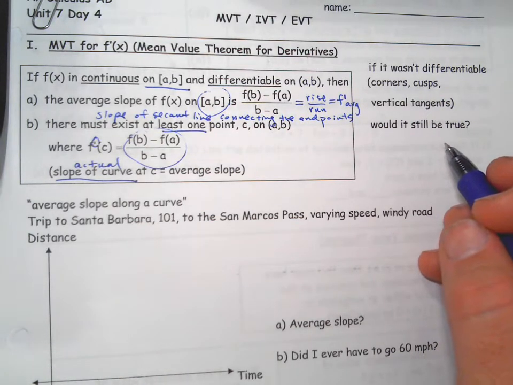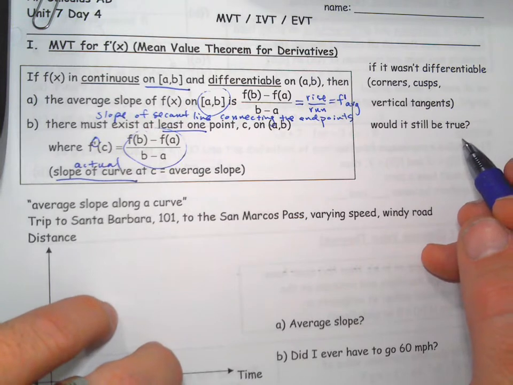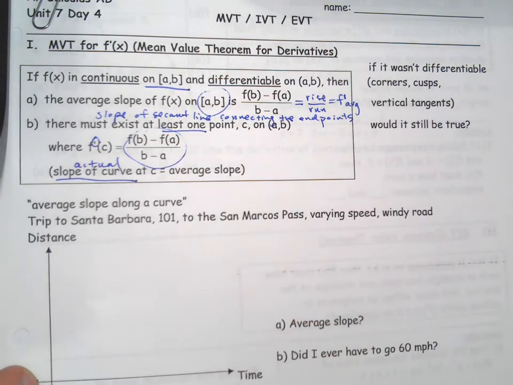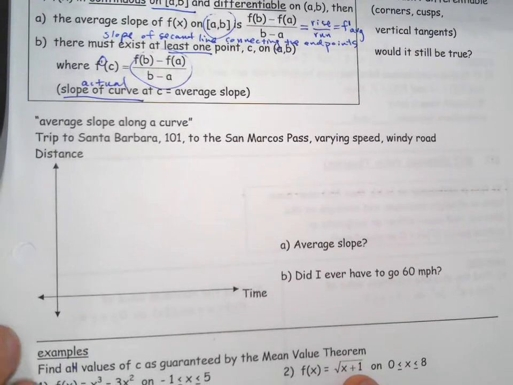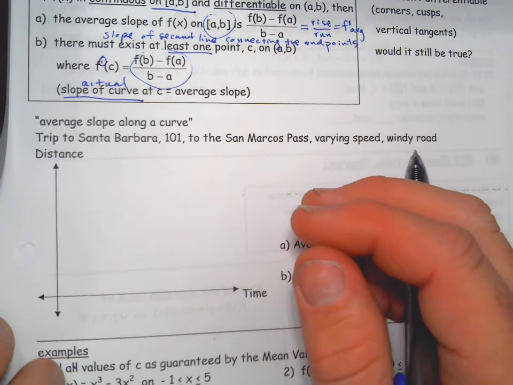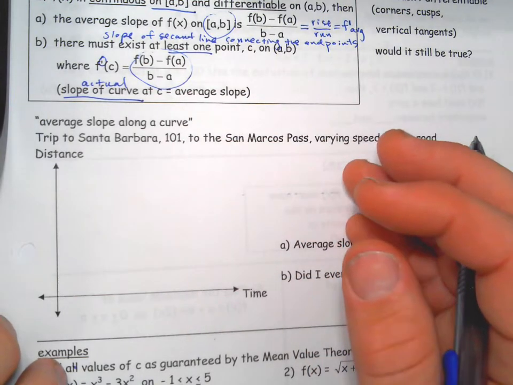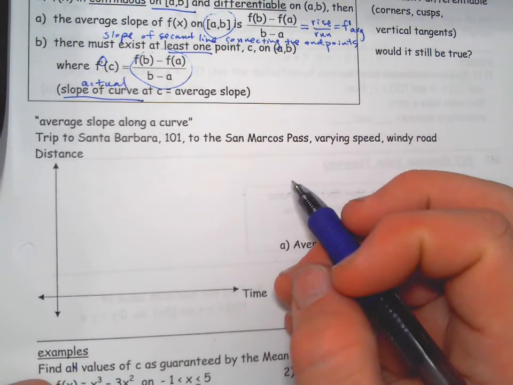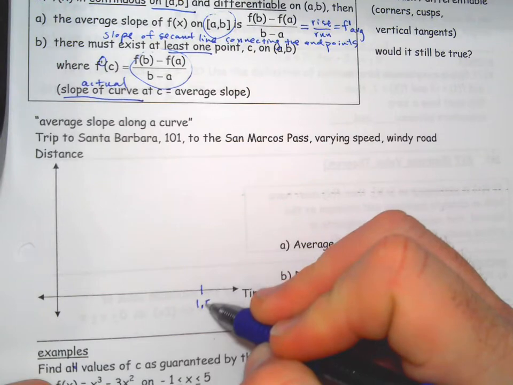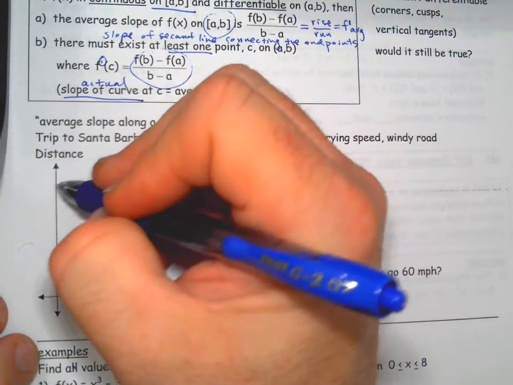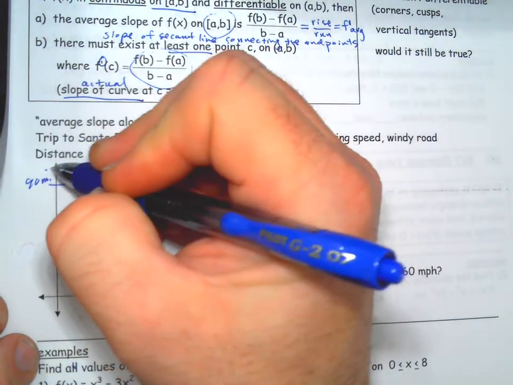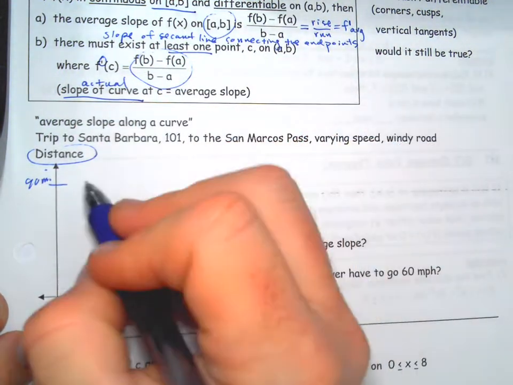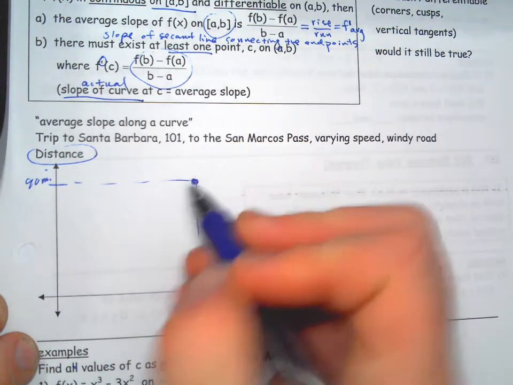Now, we'll go into the situations where it doesn't apply in a second, but just to tie this to motion, which is when we first started talking about this idea. So you're taking a trip to Santa Barbara on the 101, you go over the San Marcos Pass, you have varying speeds, windy road. Let's say it takes you 1.5 hours and the distance is about 90 miles. And so this is distance versus time. And so this is the point you're going to end, and this is the point you begin.